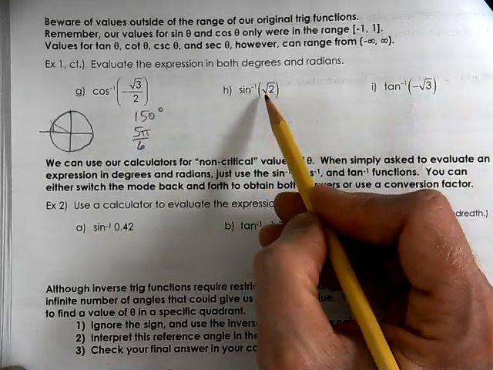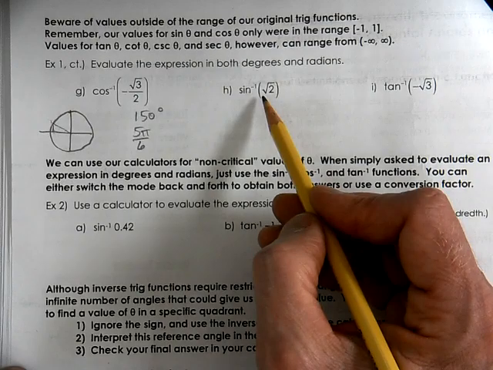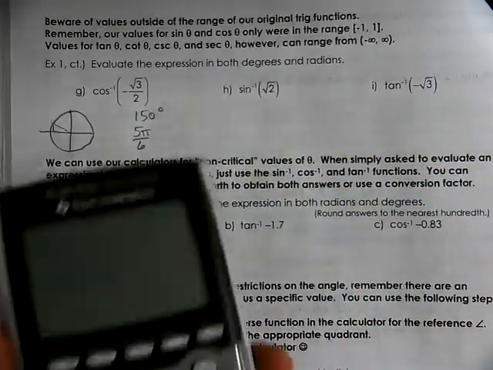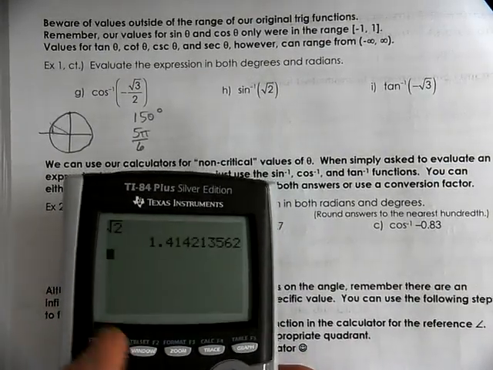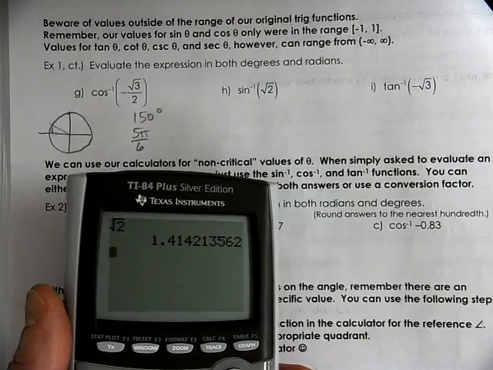Sine being root 2. Well, if you think about that for a moment, root 2 is bigger than 1.